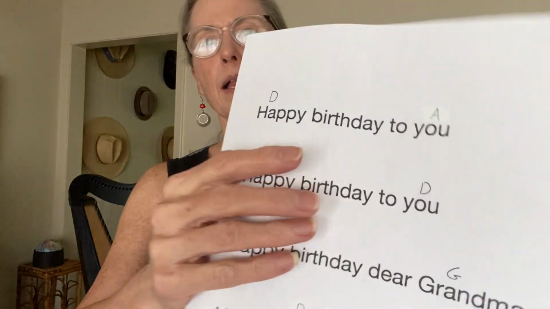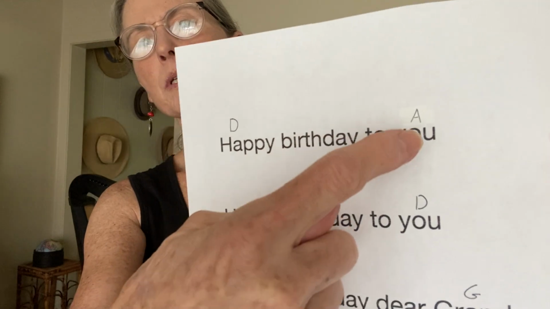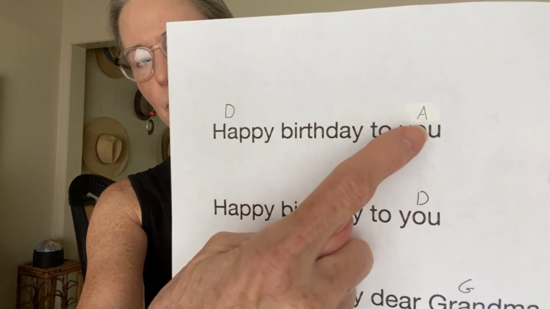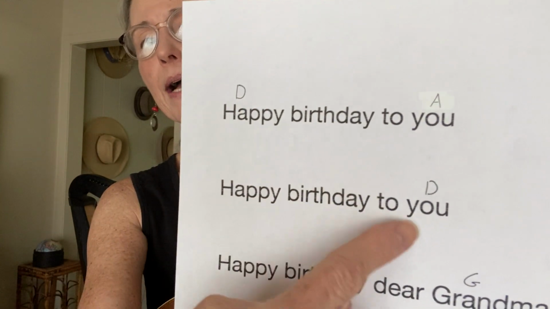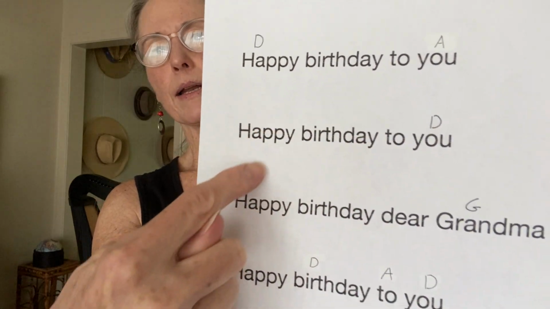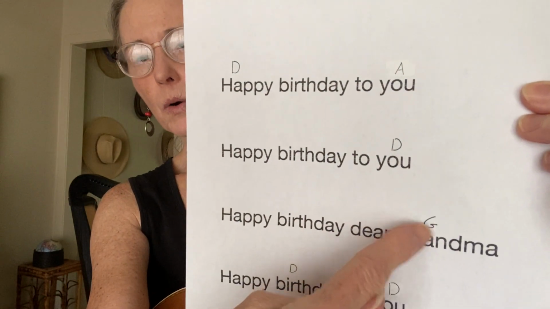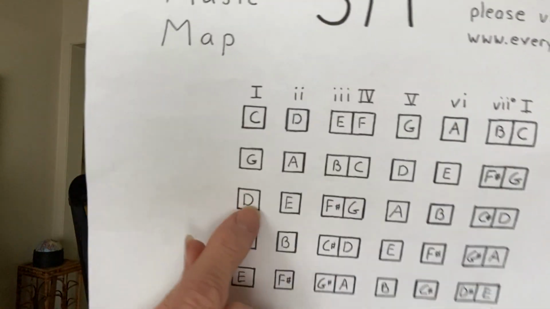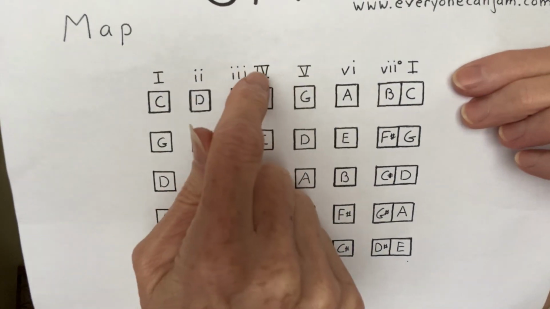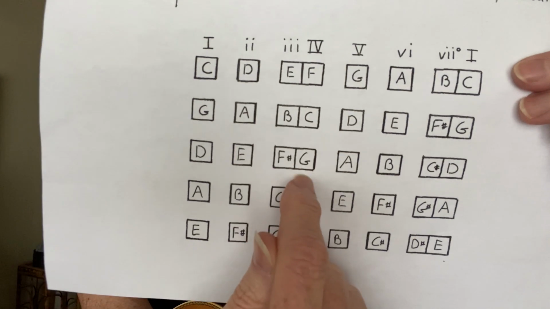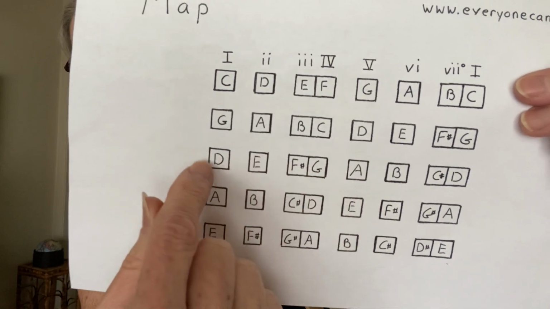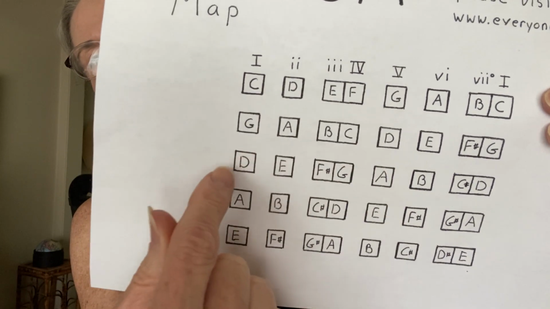Let's look at that again. Actually, if you have these in front of you, that would be great. Happy birthday to you. 5 chord. Da da da da. Back to 1 chord. Da da da da. Goes to the 4 chord. And if you don't know what the 4 chord is, da da to the 4 chord, then it shows you it's a G. Da da 1 chord, 5 1.